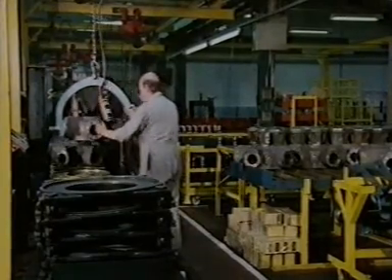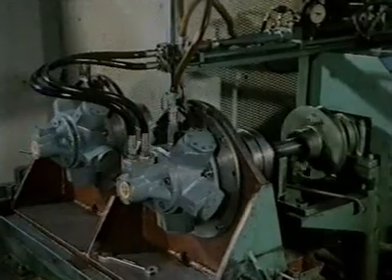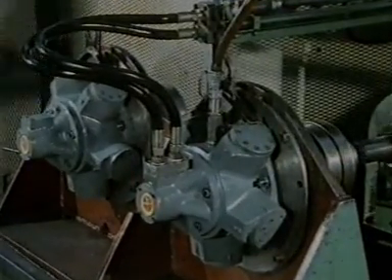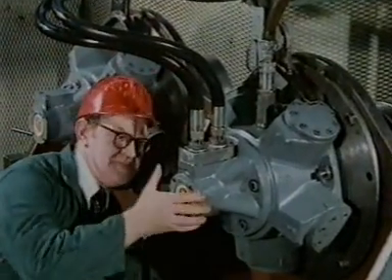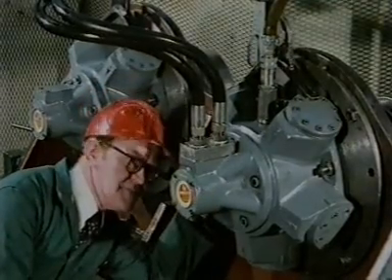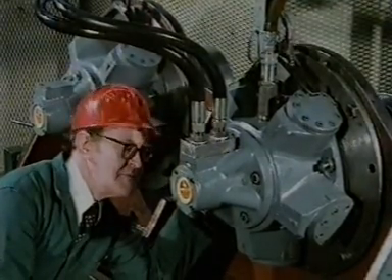An important point is this. Remember, the motors are driven by liquid. Liquid pumped through flexible pipes. This feature is one of the great advantages of all hydraulic machines.